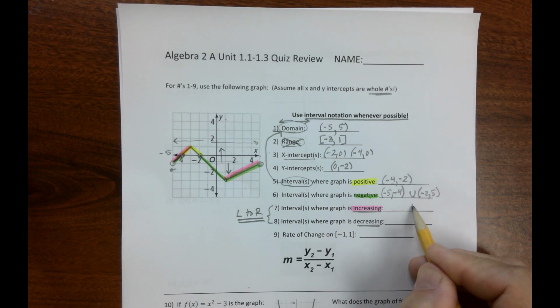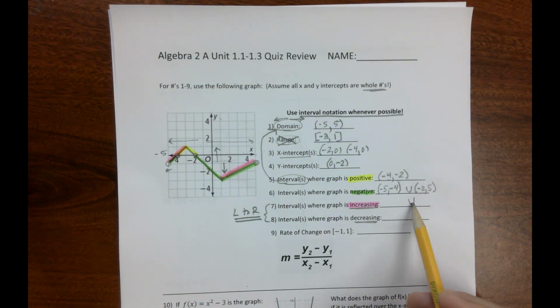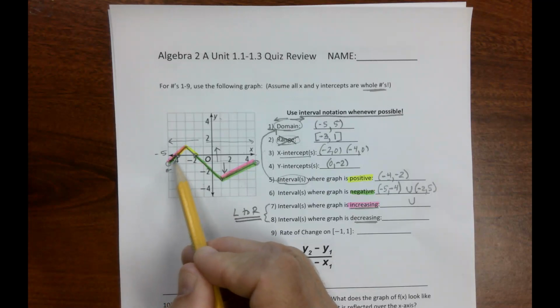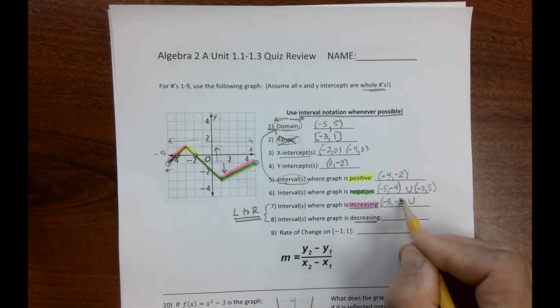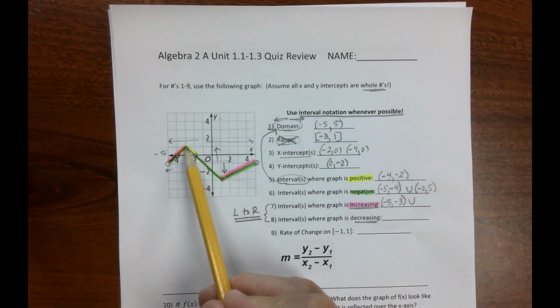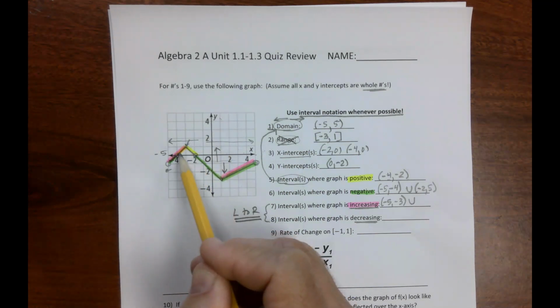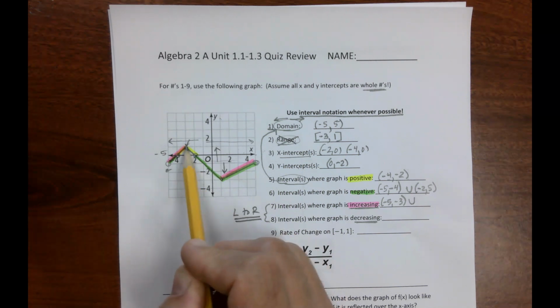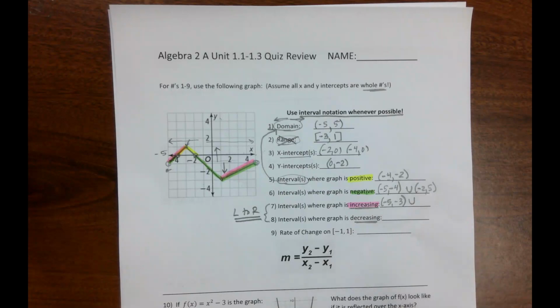Well, there's two places, so I need that U, which means union, technically, from -5 to -3. All right, so -5 to -3. Now, the question is, do I use a parentheses or bracket here? We decided if you're on a trampoline and you bounced up, you'd be at the state of equilibrium there. You're not going up, you're not going down, so therefore we decided to go with parentheses. So that's kind of our explanation for that.